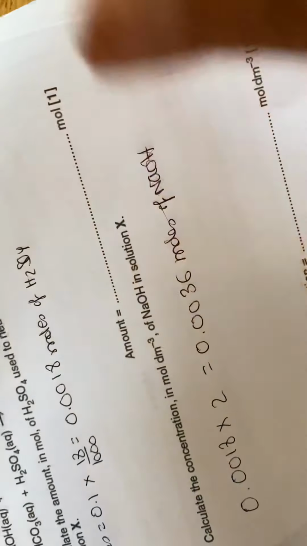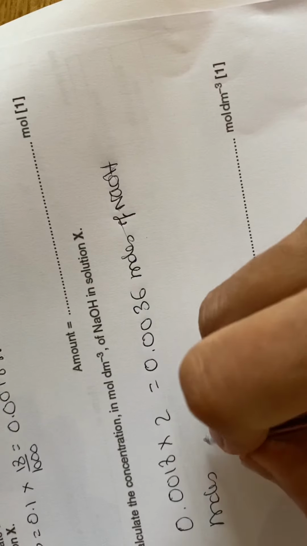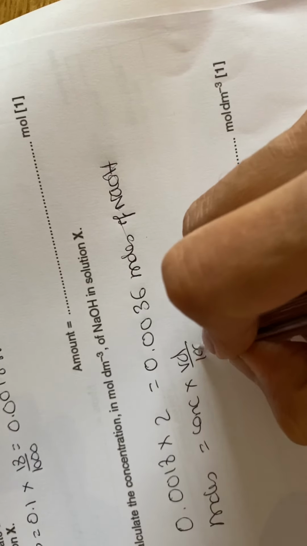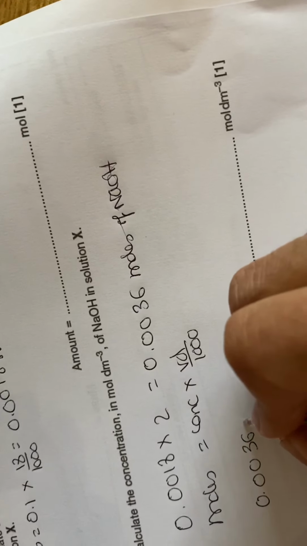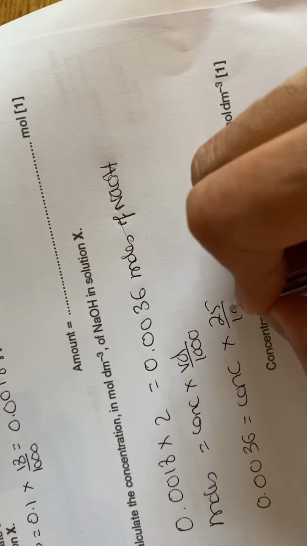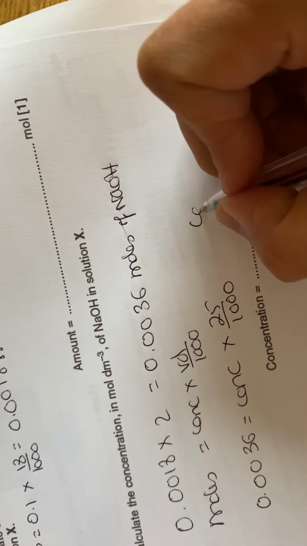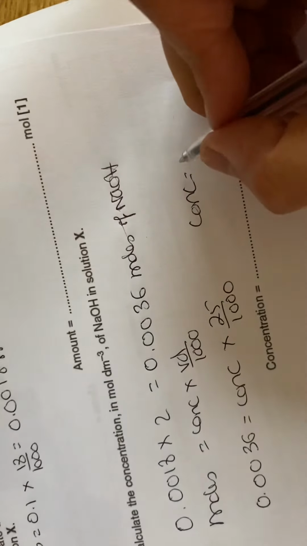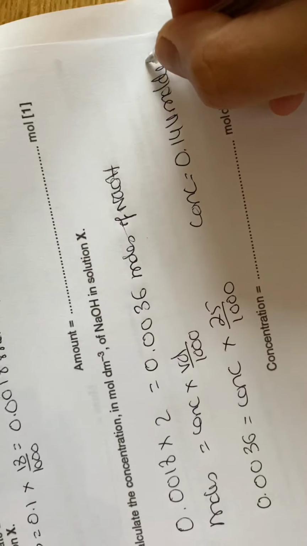To work out concentration, we use moles equals concentration times volume divided by 1000. So moles is 0.0036 equals concentration times the volume, which is 25 divided by 1000. You rearrange this, and that should give you the concentration: 0.144 mole per dm cubed as the answer.